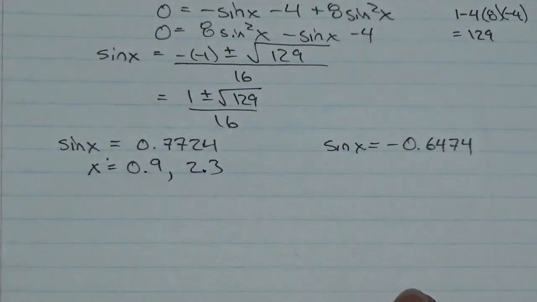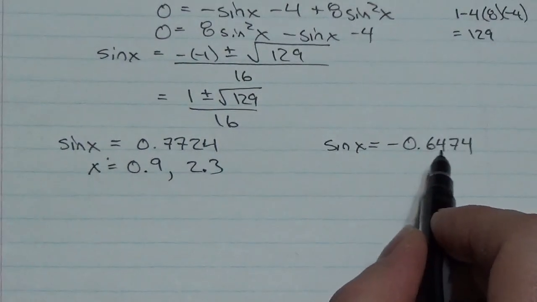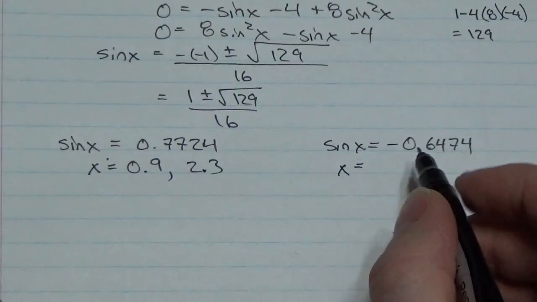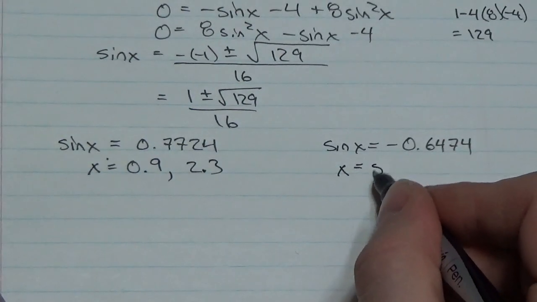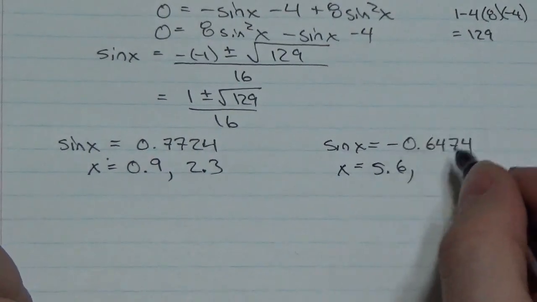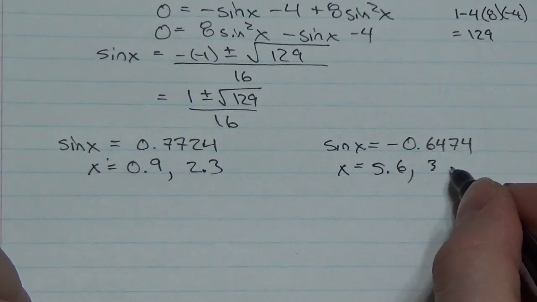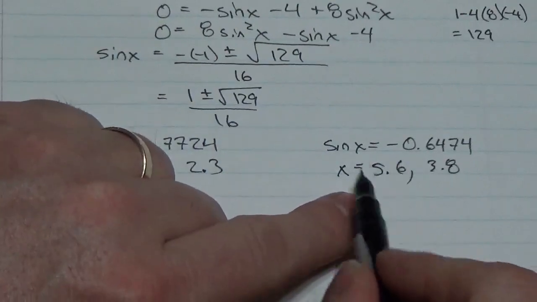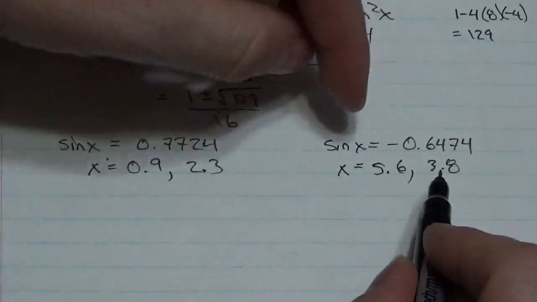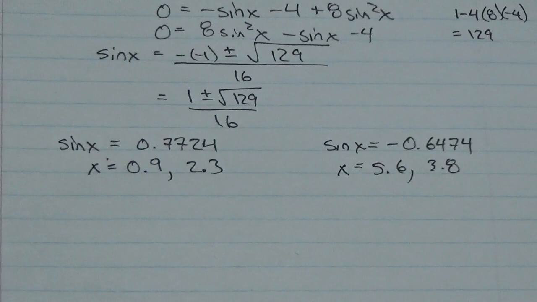Here, sine is negative. That occurs in quadrants 3 and 4. I would do the inverse sine of 0.6474 to get the reference angle, and then put those in the proper quadrants. Quadrants 3 and 4, so it's going to be 3.8 when I add pi to that, and then when I subtract that reference angle from 2 pi, I will get 5.6. Oh, sorry, I did that backwards here. This is subtracting it from 2 pi, this is adding it to pi. I have no explanation as to why I would have flipped those and done the larger one first. Not really thinking here.